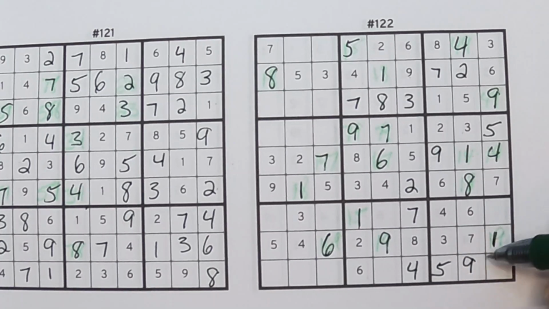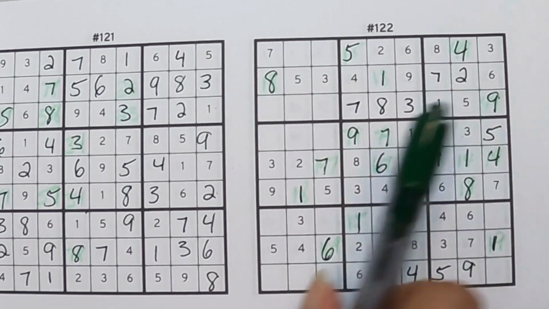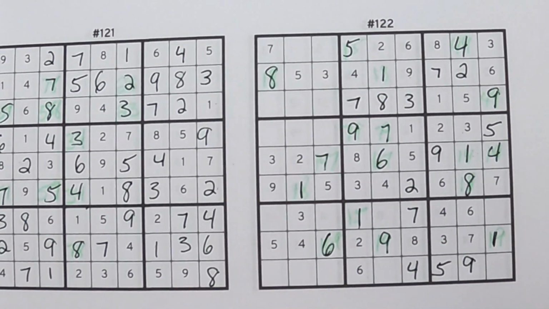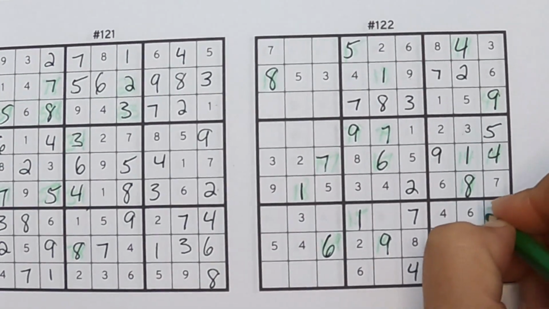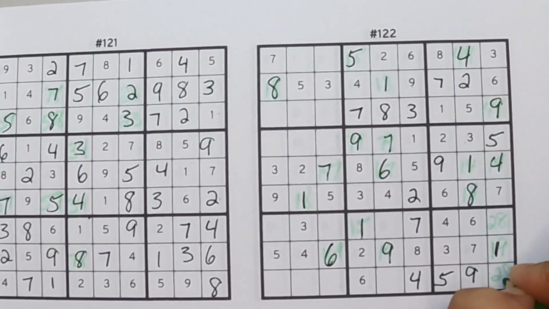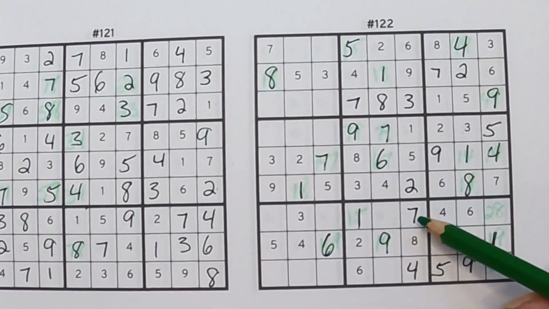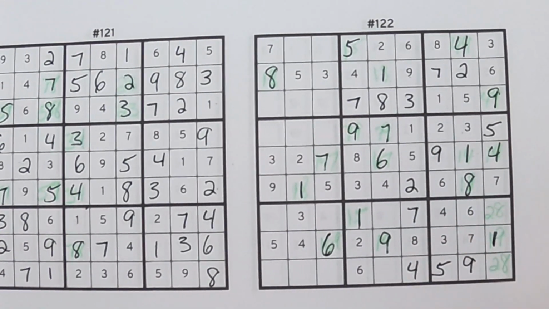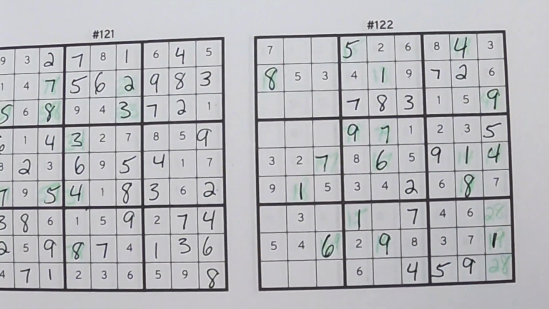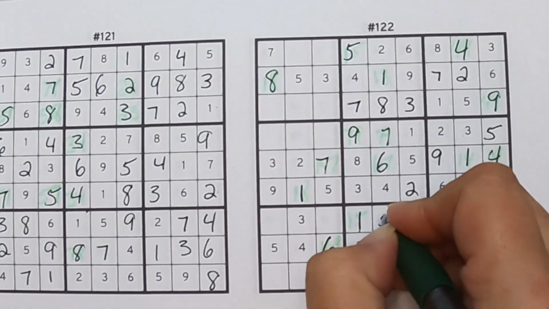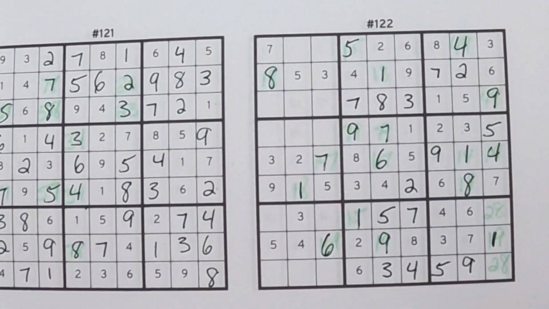For this box now, we're missing 2 and 8, and I don't see any help. So 2, 8, 2, 8. For this box, we're missing 3 and 5. We've got a 3 here, so 5, 3.